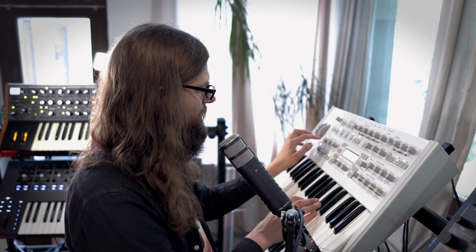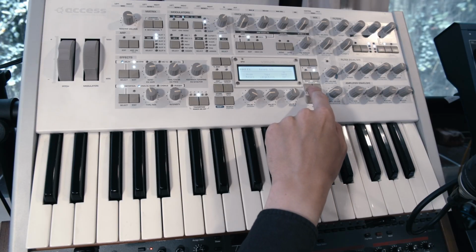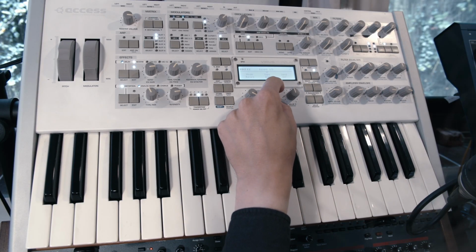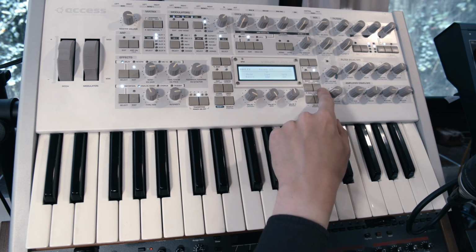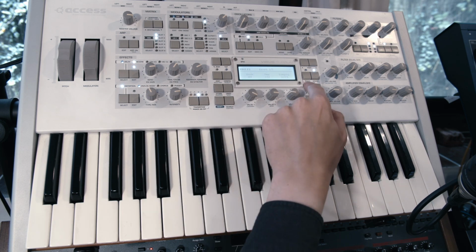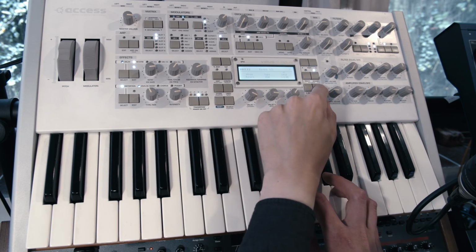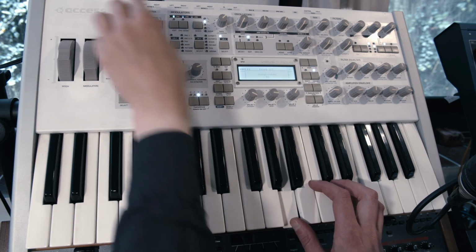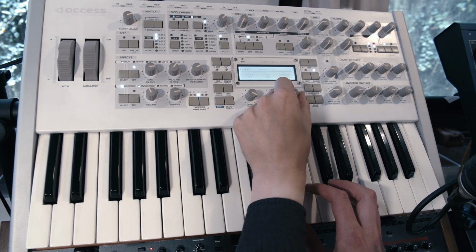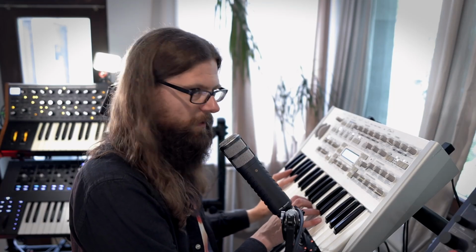Oh, this is good. And then for the reverb, we need to set the type to Hall and increase the time to almost maximum. Maybe add some damping to cut off some of the high frequencies in the reverb.